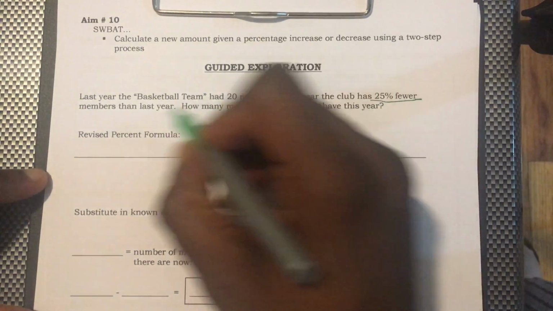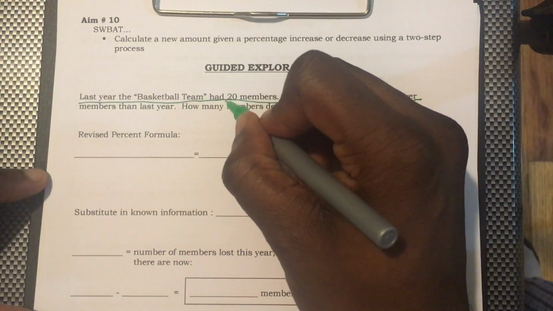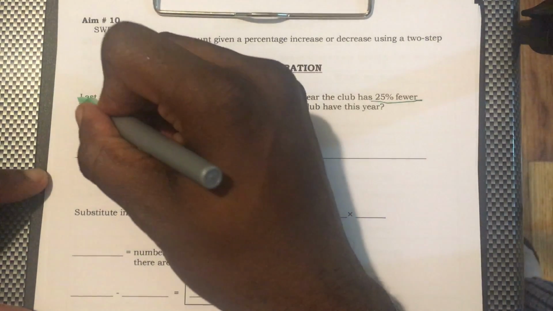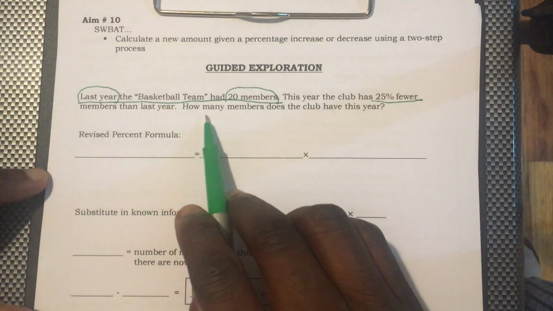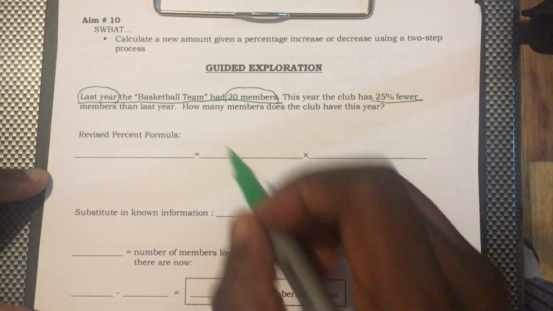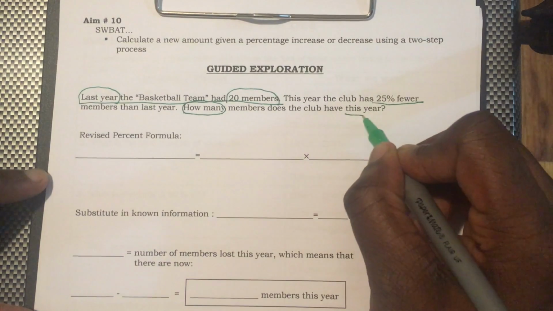I'm also going to underline that it says last year they had 20 members, and I'm going to circle the 20 members and the last year so that when I go back through, I know last year equals 20 members. Then it also says, how many members does the club have this year? How many? This year.